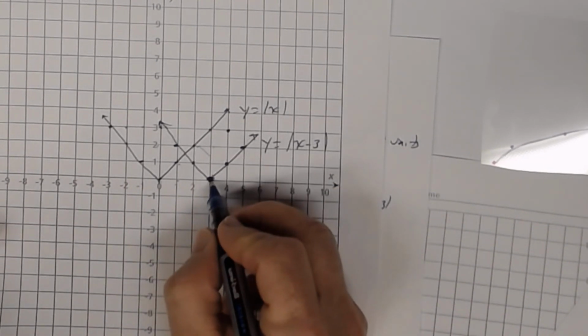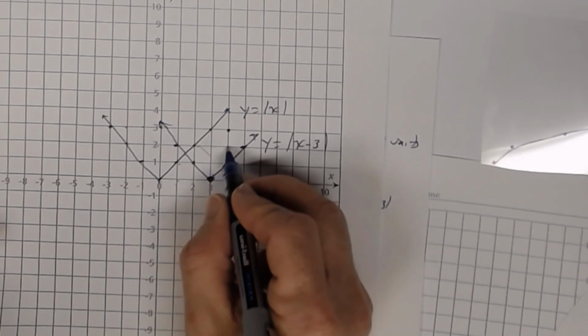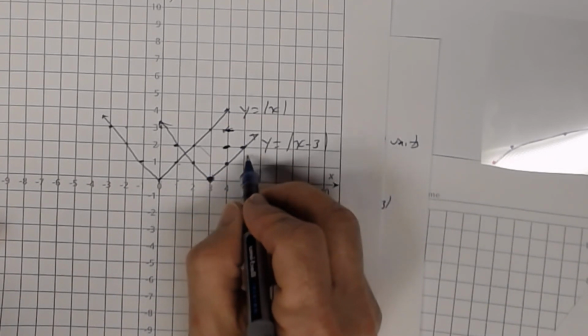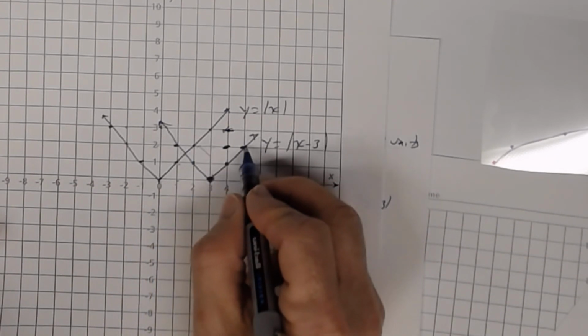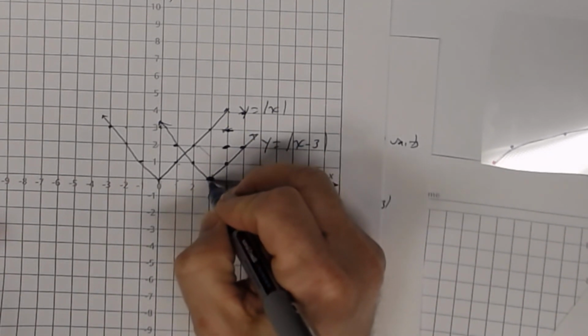Let's do this again. This y value right here is 0. 0 times 2 is 0. This y value right here is 1. 1 times 2 is 2. There's a 2 right here. Sorry. So take this off. So this y value is 2. 2 times 2 is 4. So I get this so far.